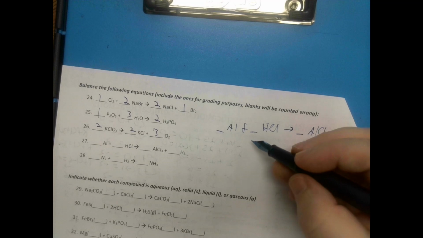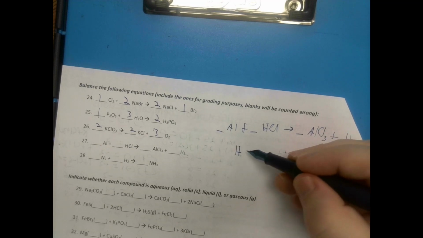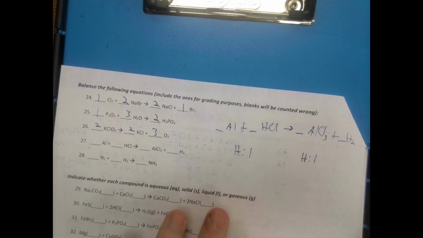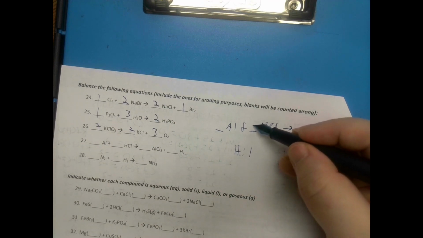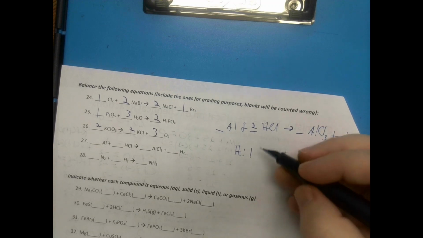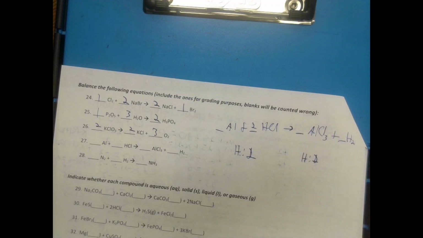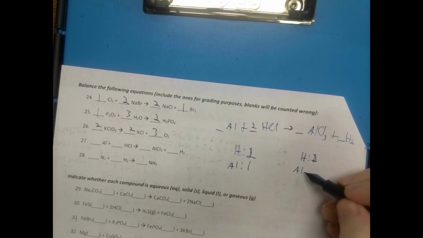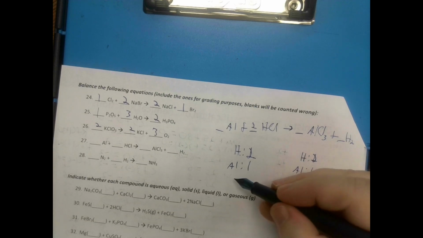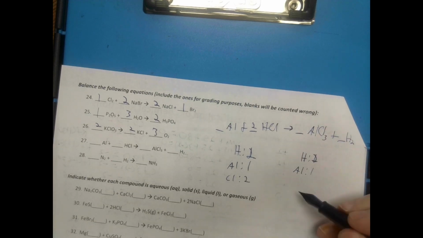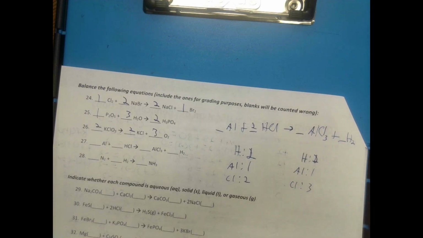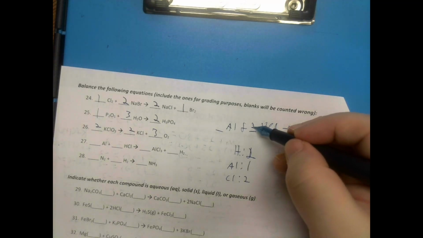So we have on the left-hand side 1 hydrogen, and we have 2 hydrogen over here. So we can temporarily increase this to 2, giving us 2 hydrogen there to balance it out. On aluminum, we have 1 and 1. And on chlorine, we have now 2, and over here, we have 3. So to get chlorine now to balance, we're going to multiply this by 3.